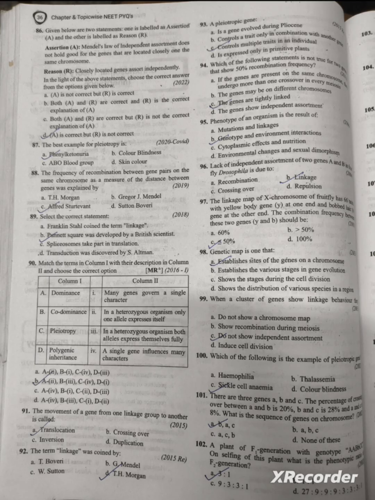Codominance is matched with, in a heterozygous organism, both alleles express themselves fully. Pleiotropy is matched with, a single gene influences many characters. Polygenic inheritance is matched with, many genes govern a single character. Next question. The movement of a gene from one linkage group to another is called option A, translocation.